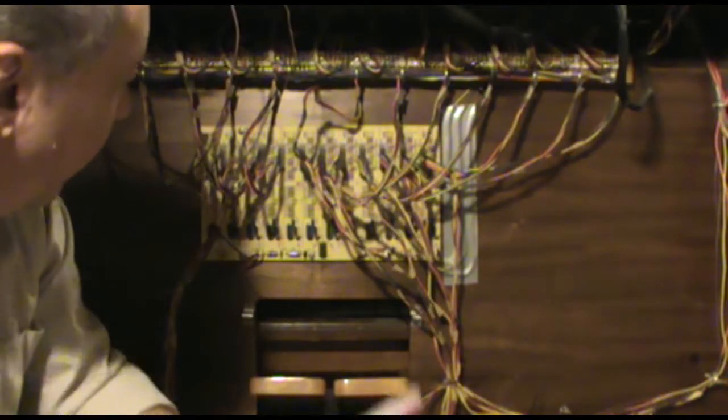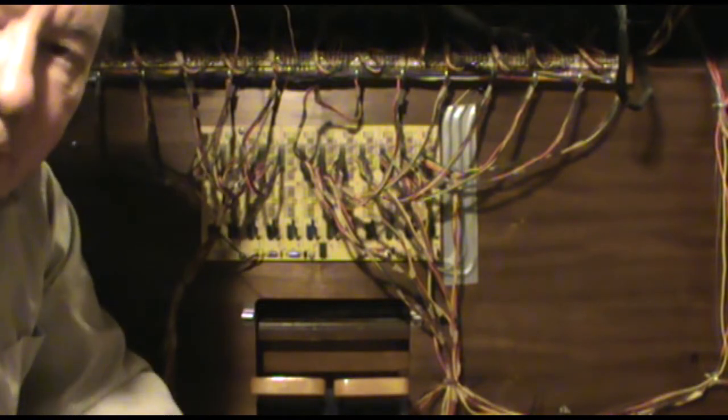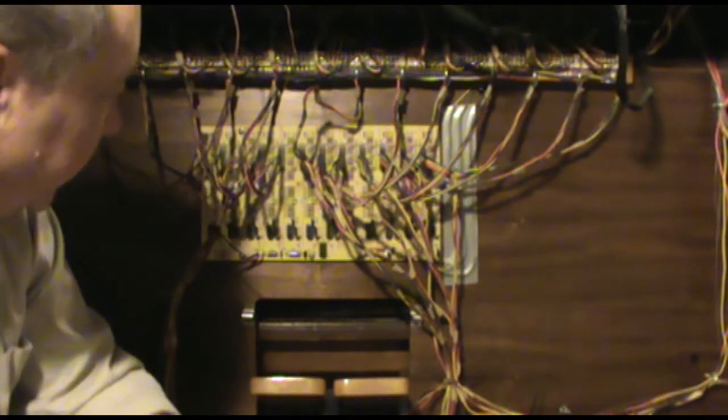Today we're going to take a tour of the organ's tone generating system. We're going to explore how this instrument produces sound and how it attempts to imitate the sounds of a pipe organ. So here we're looking at the main tone generator. This is where the sound originates.